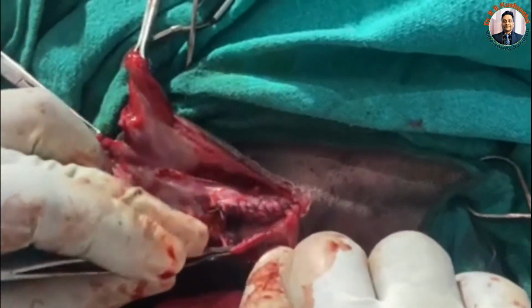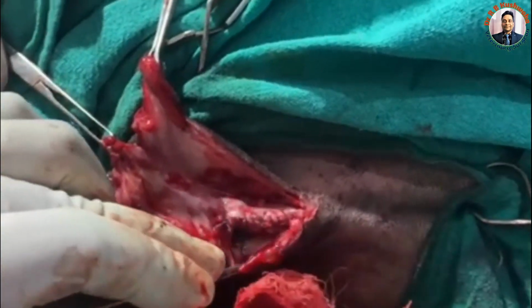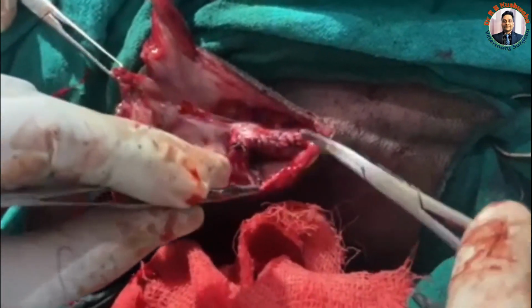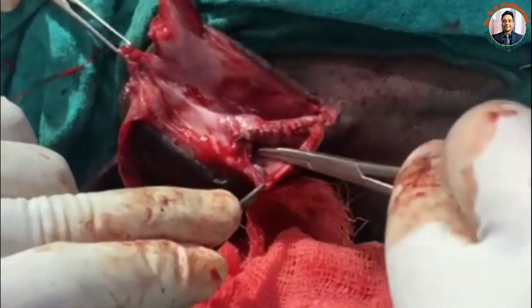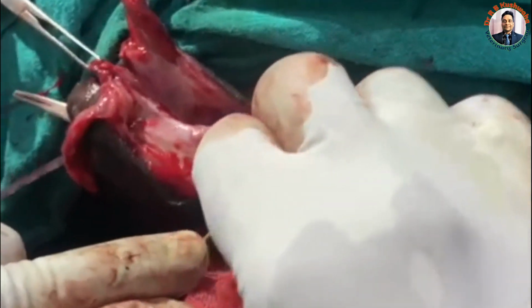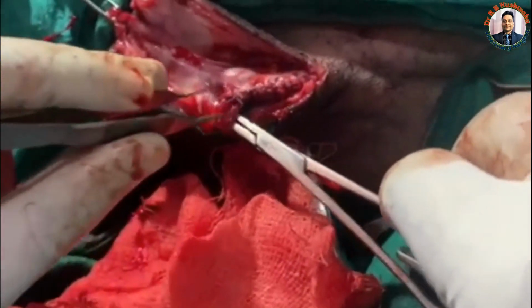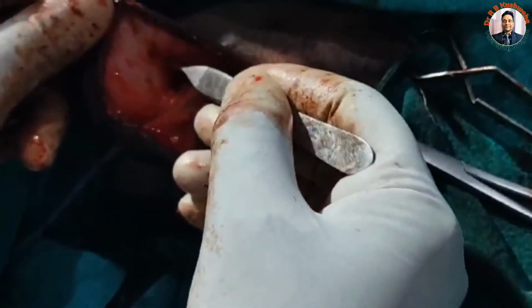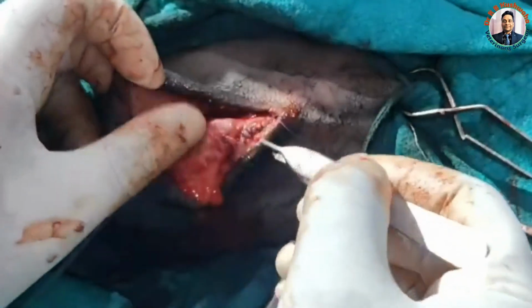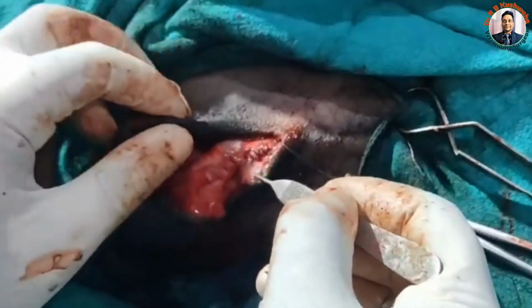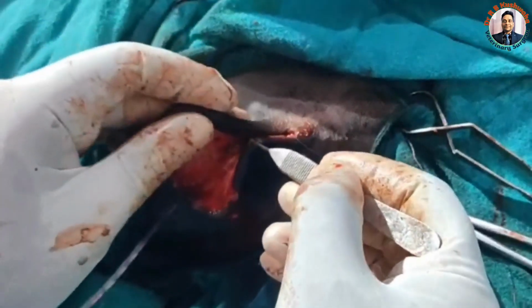So here we have entered the prepucial cavity. Here the incision became somewhat deepened, so that's why you could see this. So this is the prepucial cavity. Now this is not urethra, this is the subcutaneous tissue, and you could see how beautifully this urethra has been repaired. So now I am going to repair the skin.